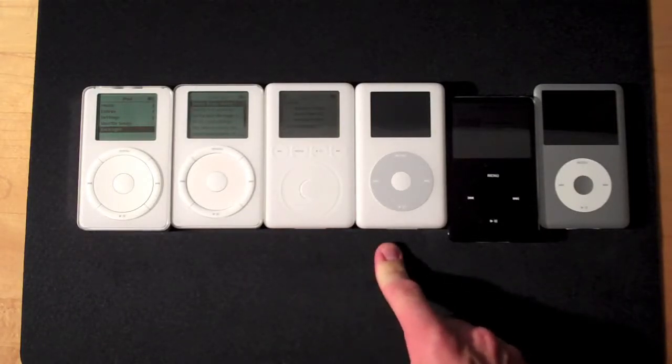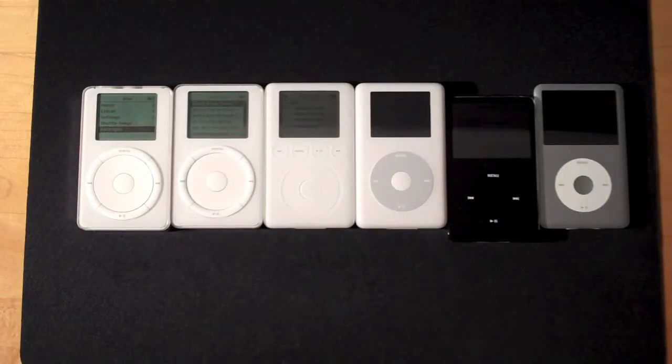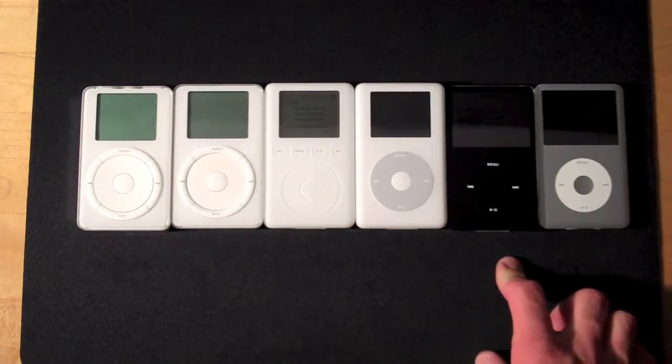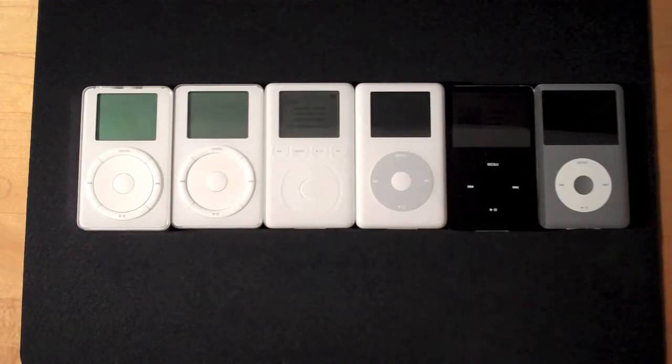The fourth generation was available in 20 and 40 GB, and later when the photo version came out, it was available in 30, 40, and 60 gigabyte. The 5th generation was available in 30 and 60 gigabyte initially, and then an 80 gigabyte model was launched several months later. Sometimes this is referred to as the 5.5 generation.